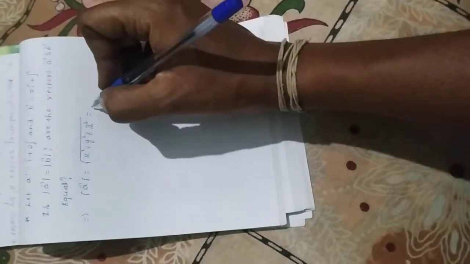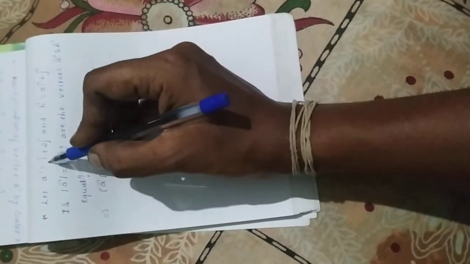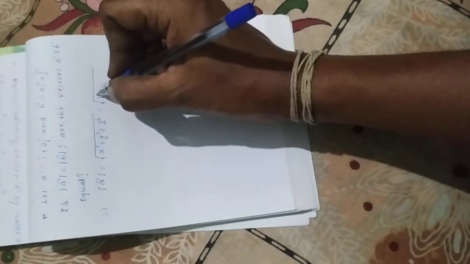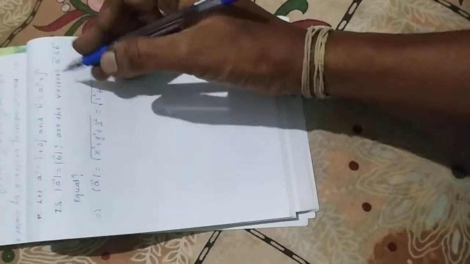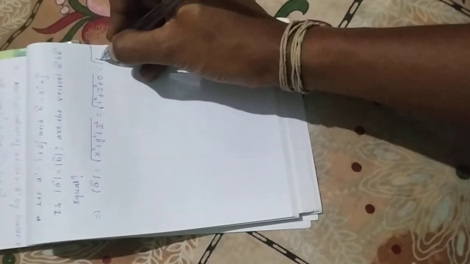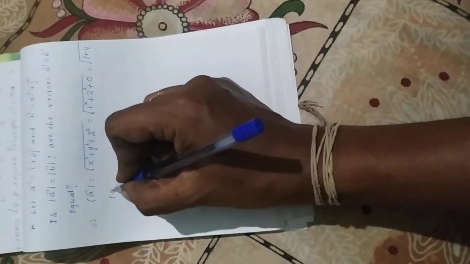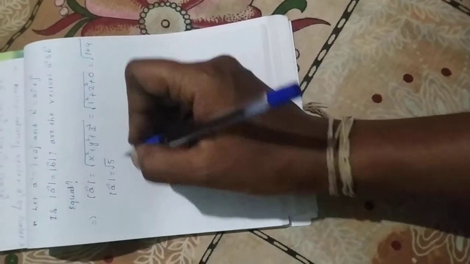So the square root of, in vector A, the i coefficient is 1, so x value is 1 square, plus j coefficient is 2, which is y value, and there is no k component, therefore z value is 0. Hence we can write this as 1 square is 1, 2 square is 4. Therefore the magnitude of vector A is square root of 5.